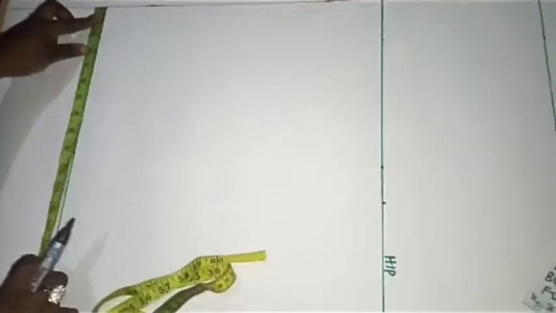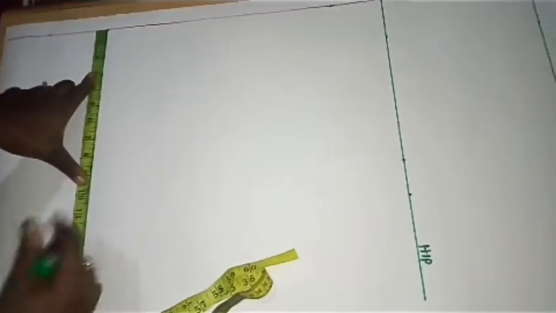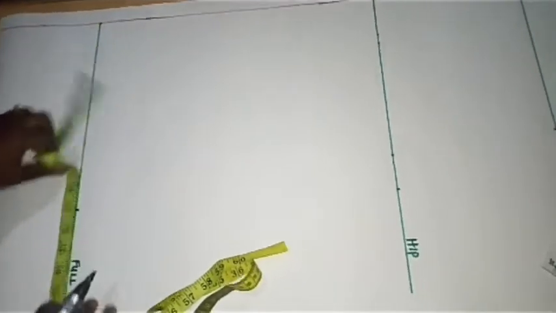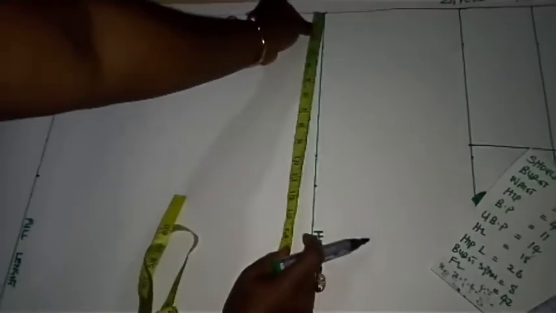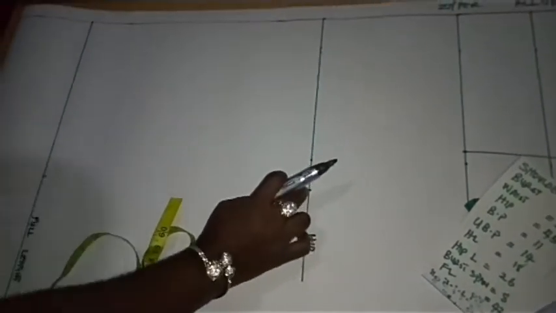So I'll be placing my tape on the center front, and I'll transfer 11.25. So this is my 11.25 points. Now I'm going to connect these lines right now.